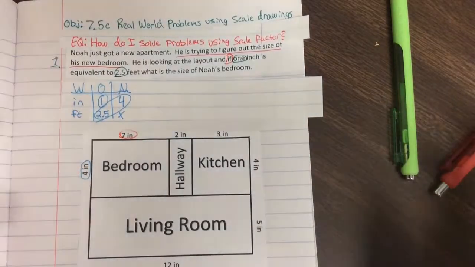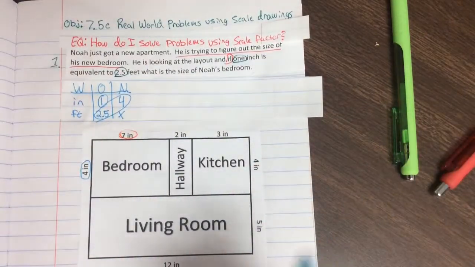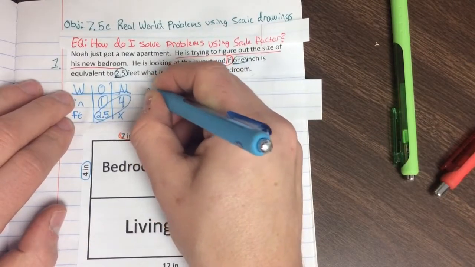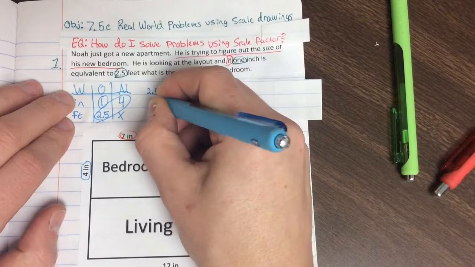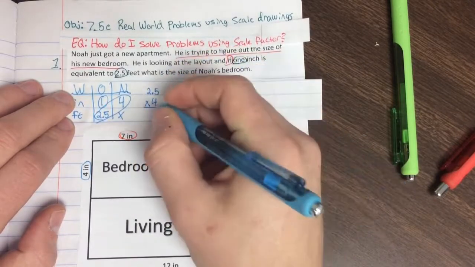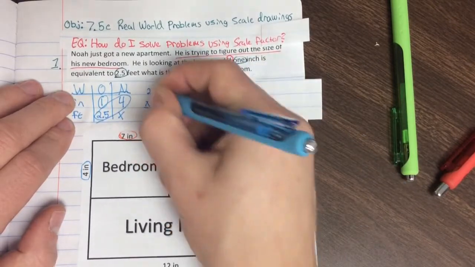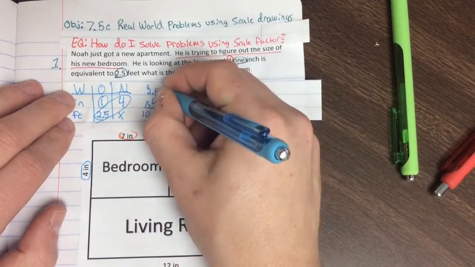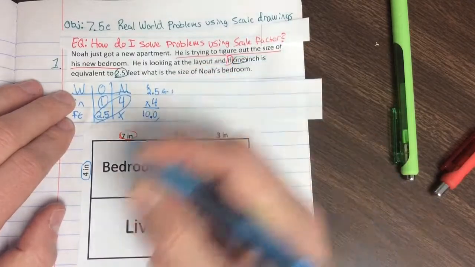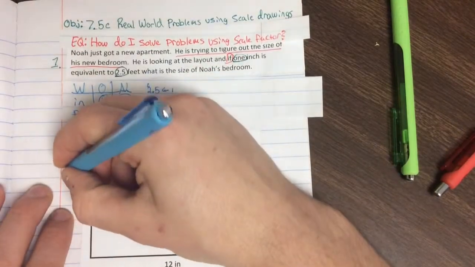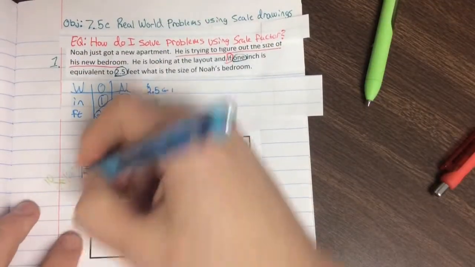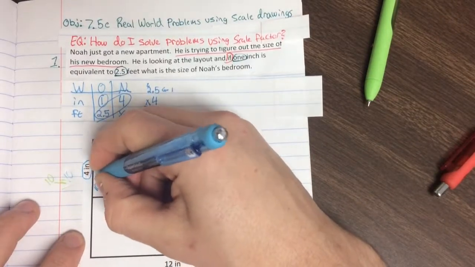Okay, so we're going to cross multiply and divide by 1, in which we divide by 1. That means we don't have to divide because it's going to be the same number, okay? So if I'm going to multiply 2.5 times 4, okay, that's 4 times 5 is 20, 2 times 4 is 8, plus 2 is 10, and I have 1 decimal place here, so I'm going to move it over 1. So this is now 10 feet. Sorry guys, these pens are giving out on me. So this is 10 feet, okay?